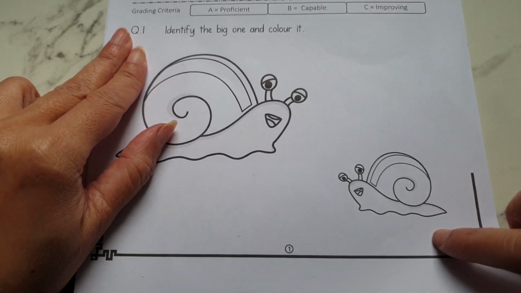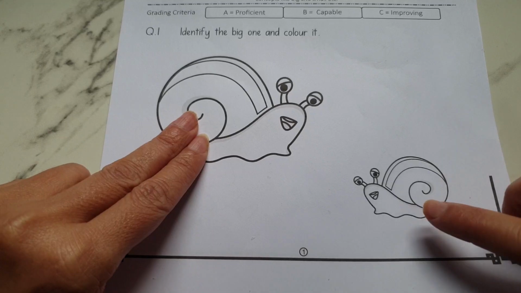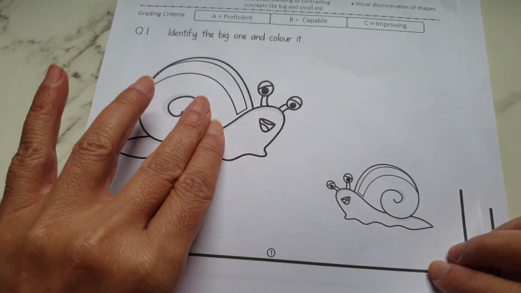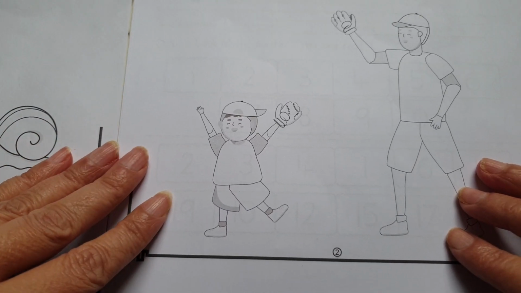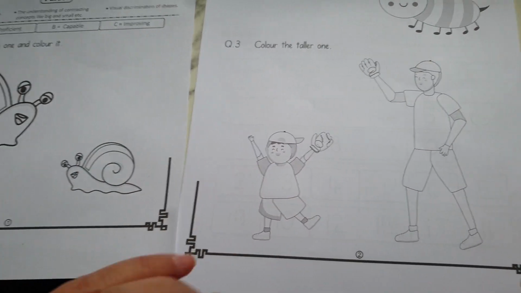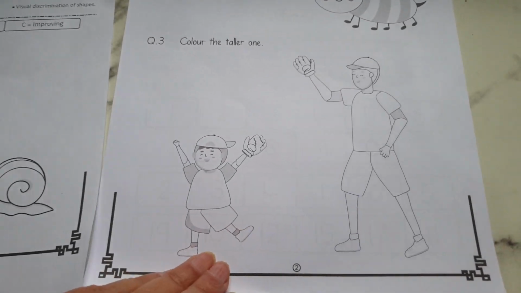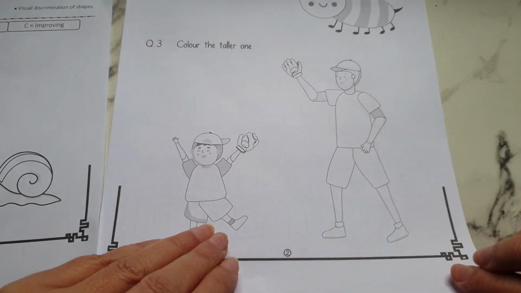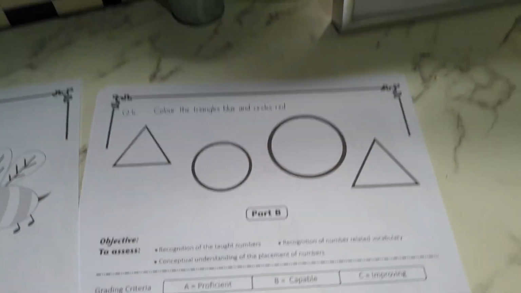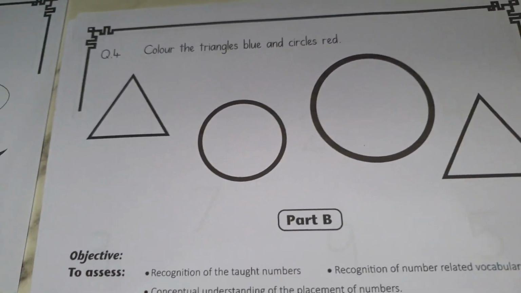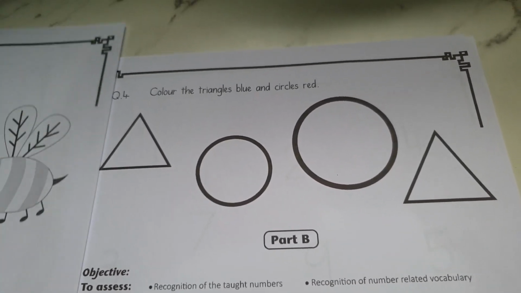Question number 1 is identify the big one and color it. Because we are looking at the concept of big and small, they have to color the bigger one, then identify the small one and circle it. They have to encircle the small one. Color the taller one because they have done the concept of tall and short, so they have to color the taller one. And here they have to color the triangles blue and the circles red. Basic shapes they have done, so they will color the triangles blue and the circles red.